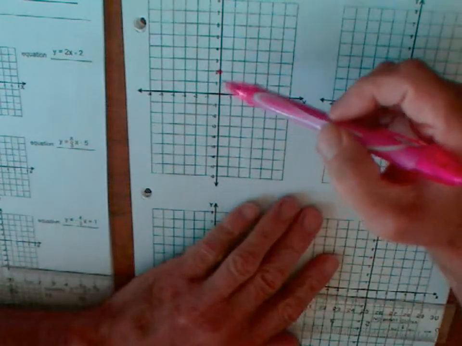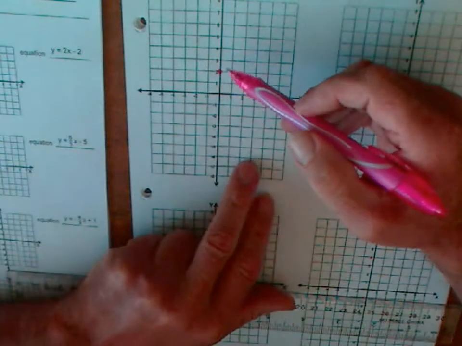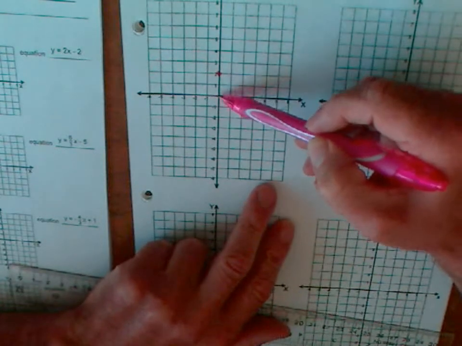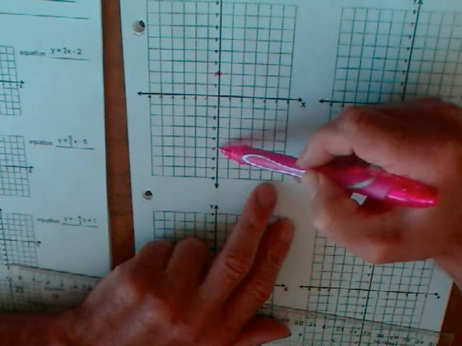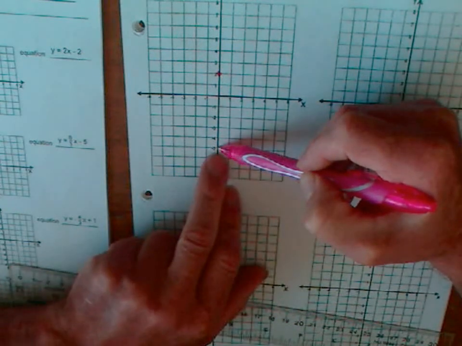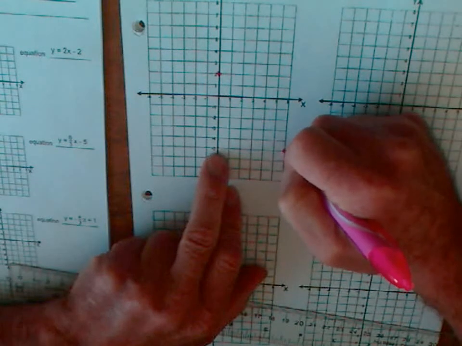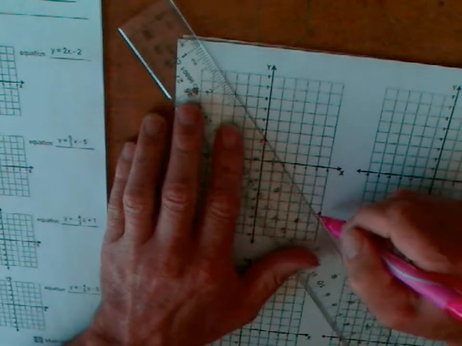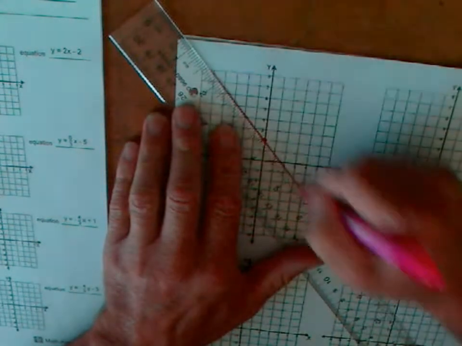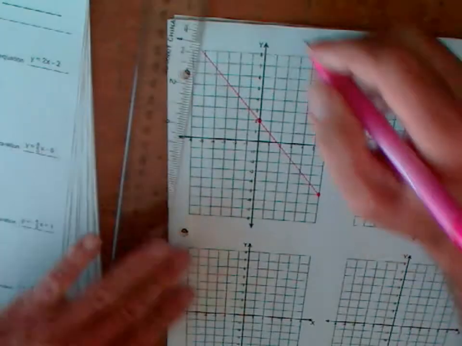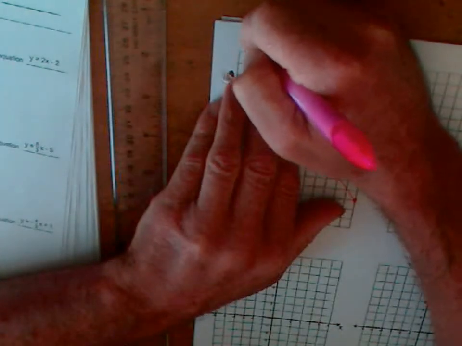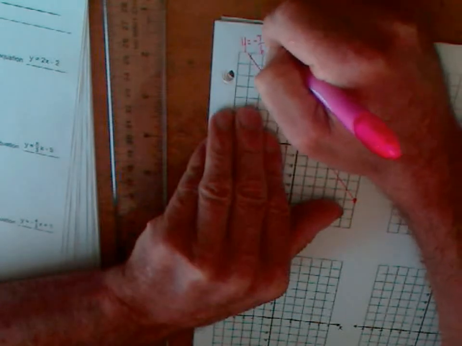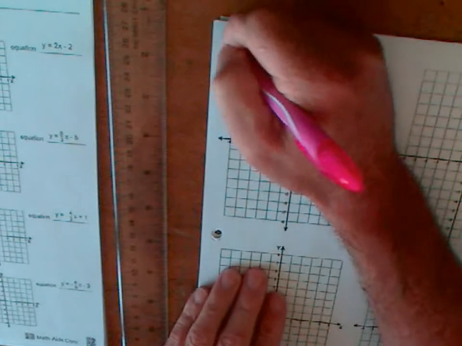Then we need to apply the slope to this. In this case, it's negative 7 over 6. So we're falling 1, 2, 3, 4, 5, 6, 7. We're still running 6. So we need 2 points to draw a line. Again, mine is ridiculous. Yours will be better. And then we're going to label this y equals negative 7 over 6x plus 2. So that's number 1 done.